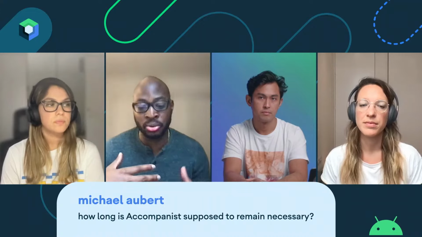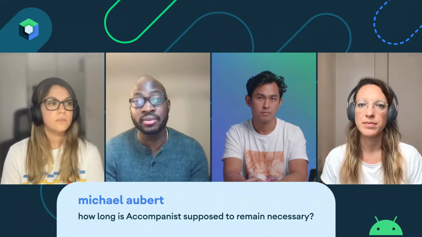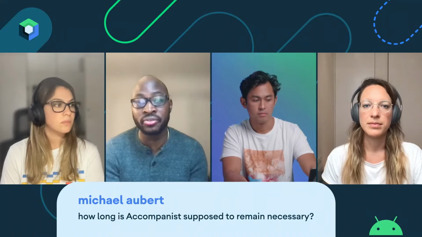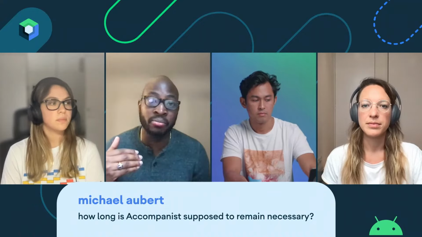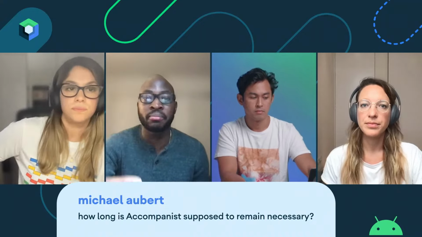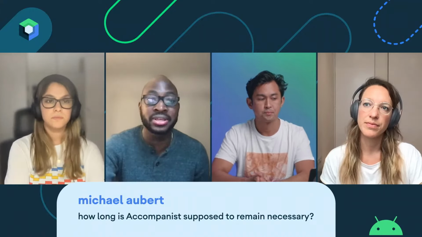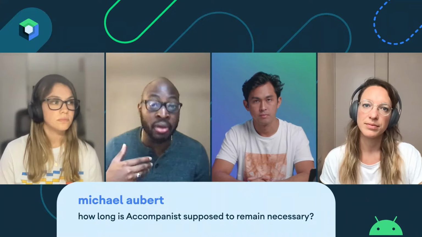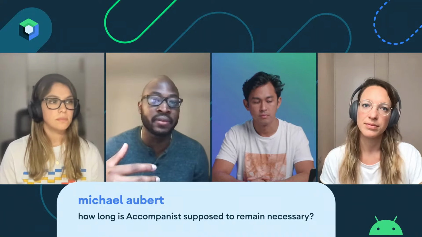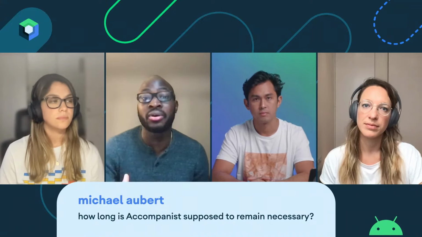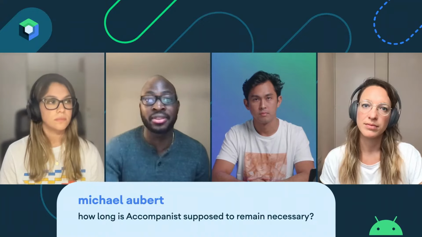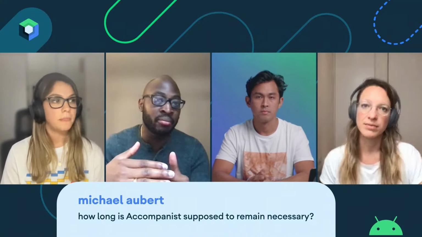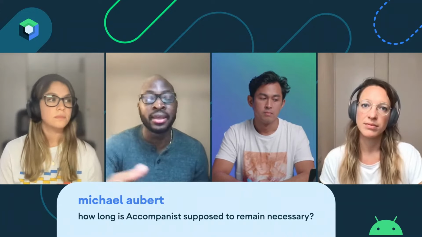Accompanist lets us do things that would be really hard to do in AndroidX. So when you ask how long it is supposed to remain necessary, as long as our roadmap, and we do have a Compose roadmap, right? As long as we start pulling those things in Accompanist back into AndroidX Foundation, Accompanist will still be available. So if you're trying to figure out how long it will still exist, please take a look at the Compose roadmap. That gives you an idea of what we're planning to do and when we hope to have that by.